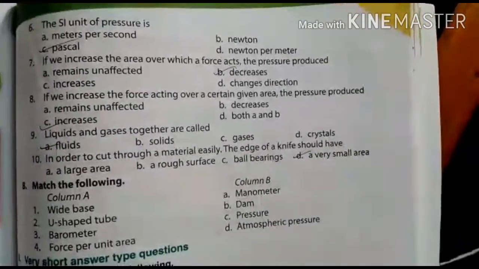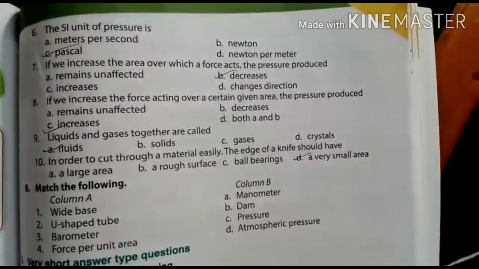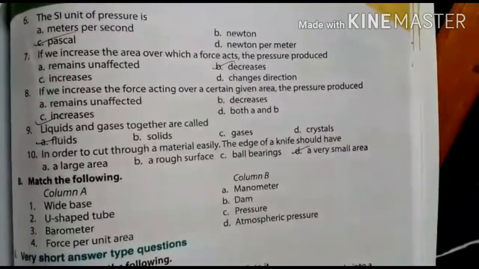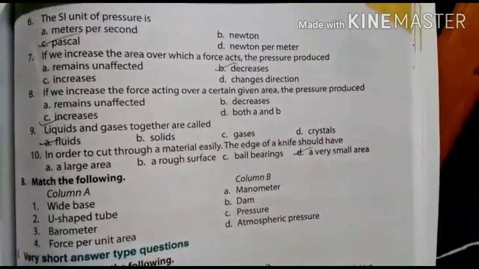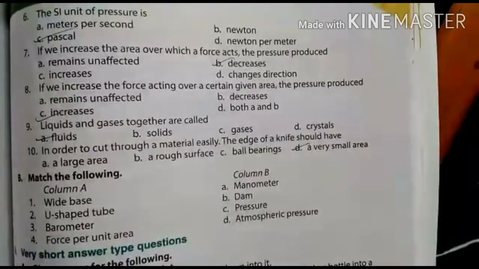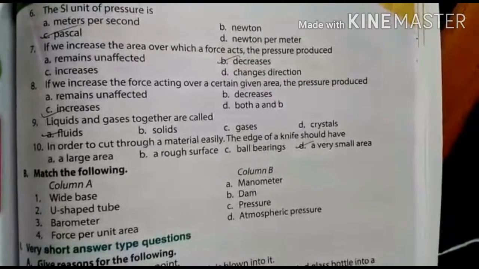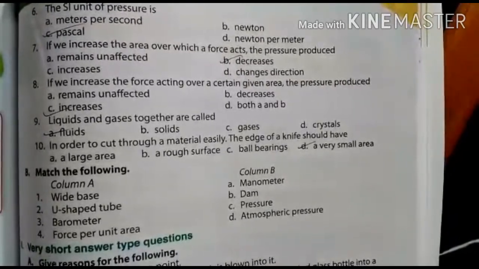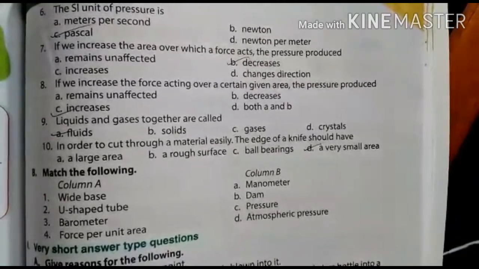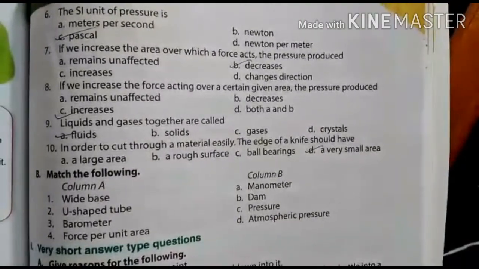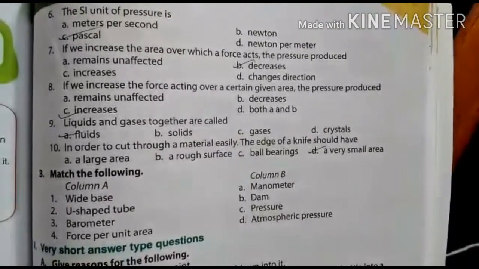If we increase the area over which the force acts, the pressure decreases. If we increase the force acting over a certain given area, the pressure produced increases. Liquids and gases together are called fluids. In order to cut through a material easily, the edge of the knife should have a very small area.